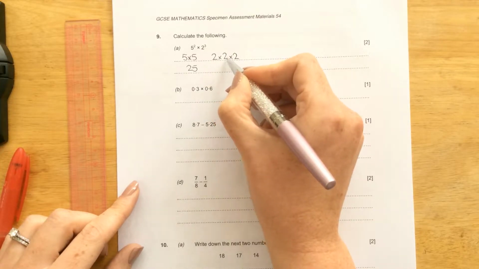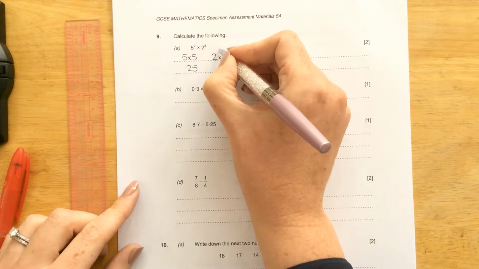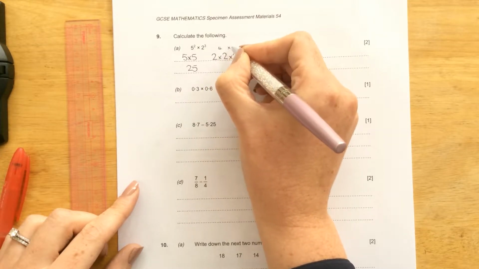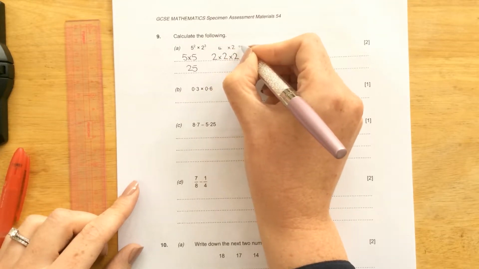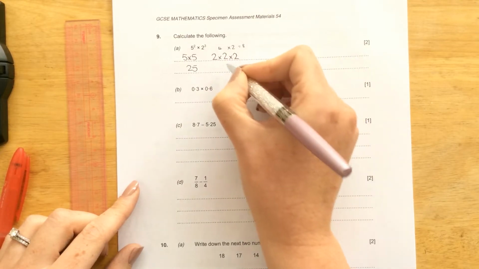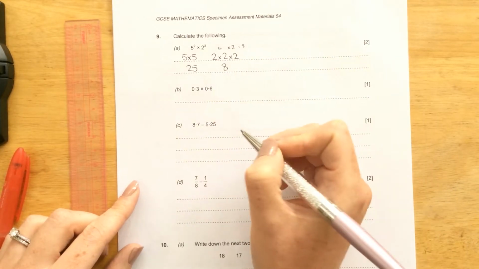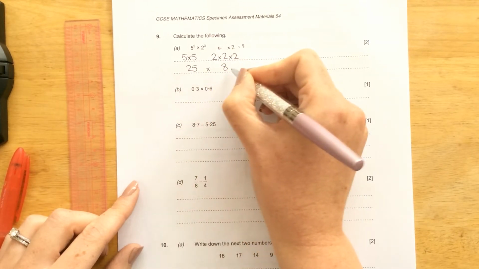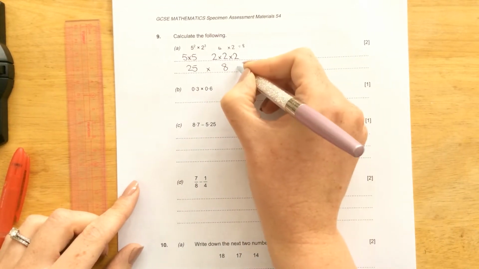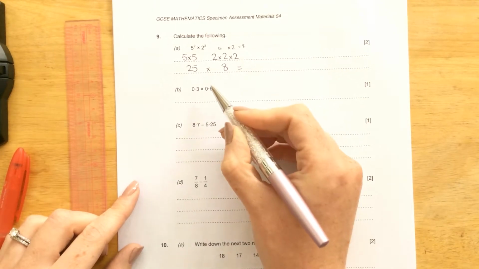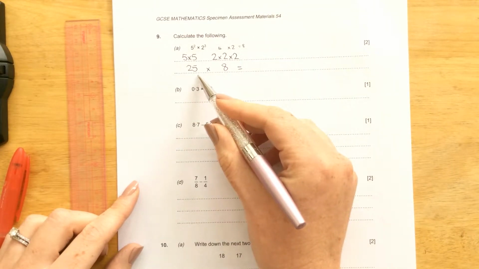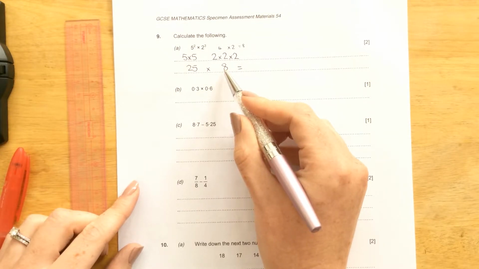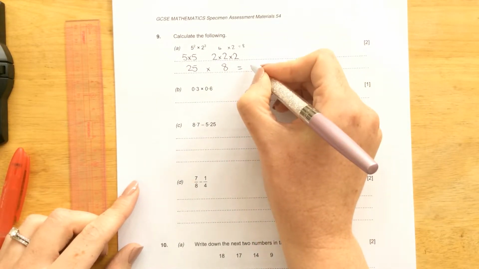We deal with the first two first. 2 times 2 is 4. And then times that by the third 2 then. 4 times 2 is 8. So our new sum now looks like this. 25 times 8. 25 times 4 is 100. So doubling that then to be times by 8 would be 200.